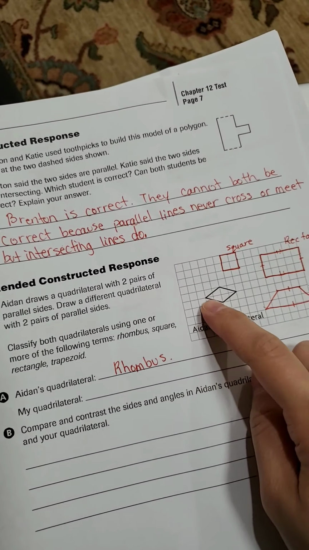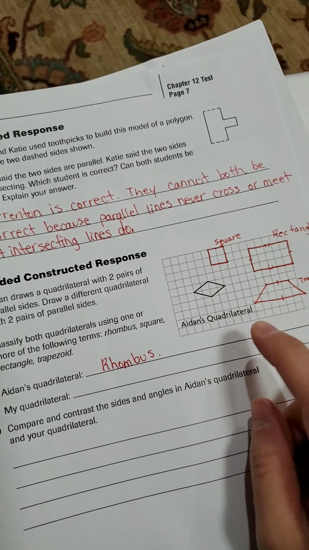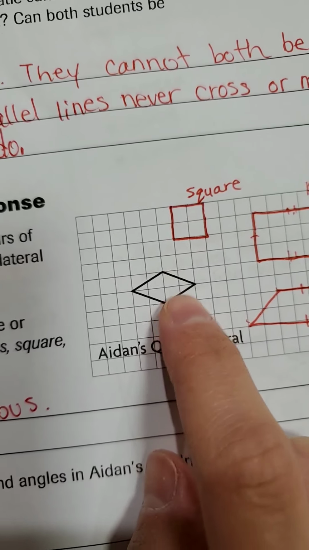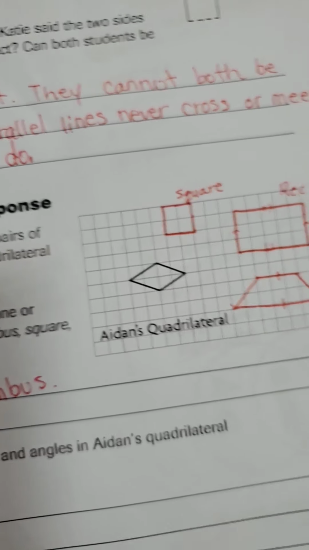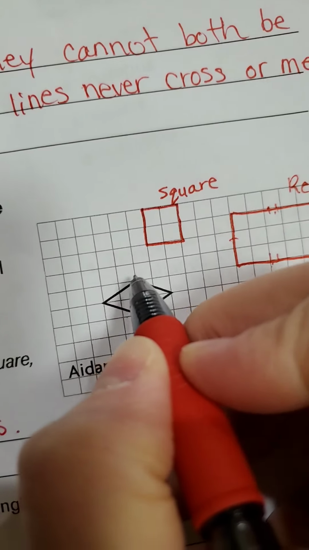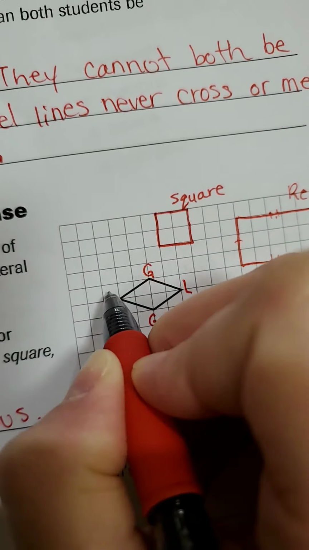However, my quadrilateral has four right angles, and Aiden's quadrilateral has two angles greater than a right angle and two angles less than a right angle. These two are greater, and these two are less.